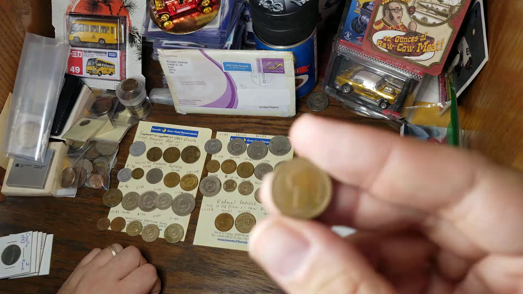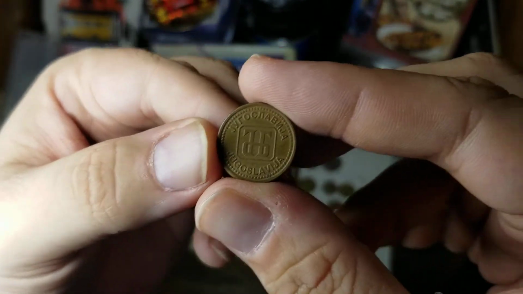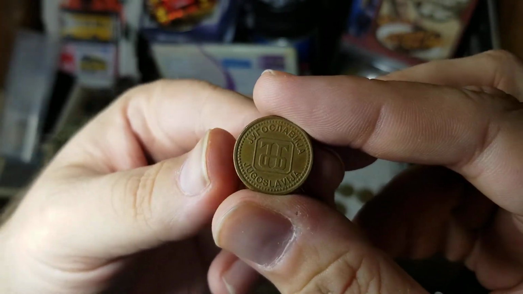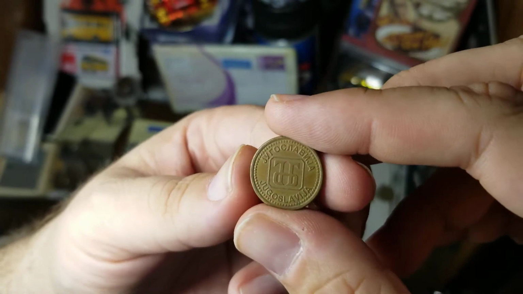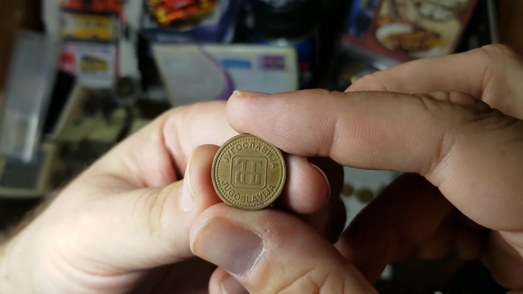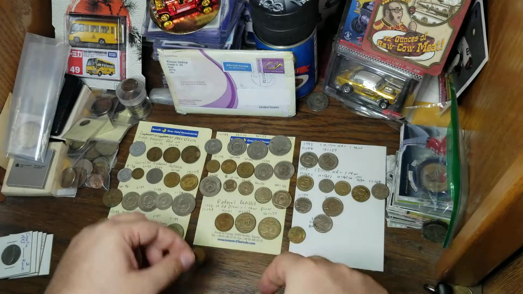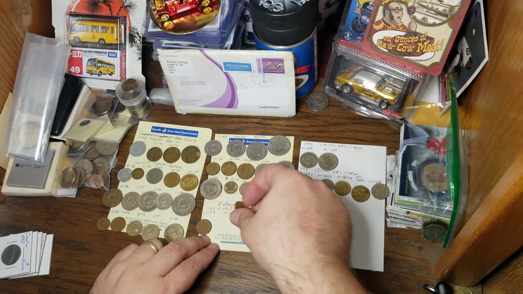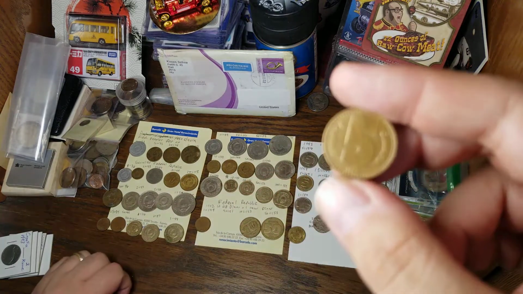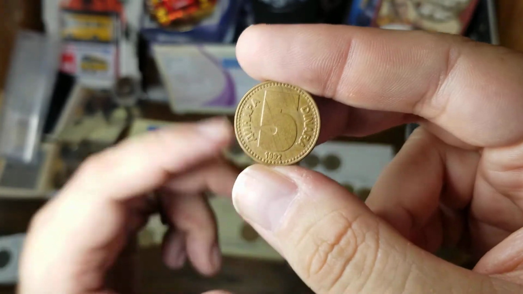So here is a 1 dinar from 1992. And now the back of it's changed. We no longer had that previous logo. So it's not sure what you would call that logo. I guess it's a couple of letters that are put together. So it just says Yugoslavia on this one. That's KM 149. Next we have the 5 dinar from 1992.